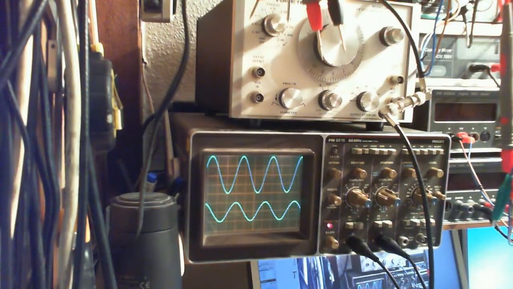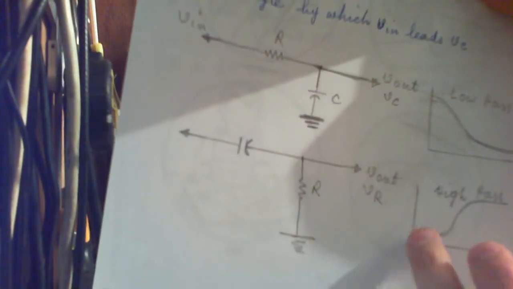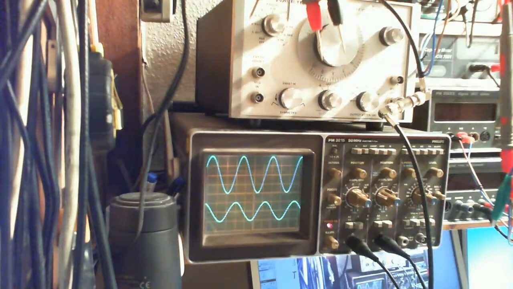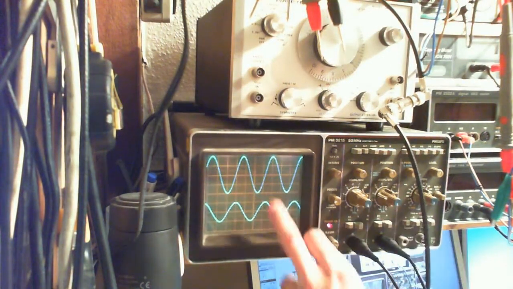And the circuit that we used here was this circuit over here. It was a high pass filter, and you see at 1.5 kilohertz the voltage is not that high, it's around 2 volts.